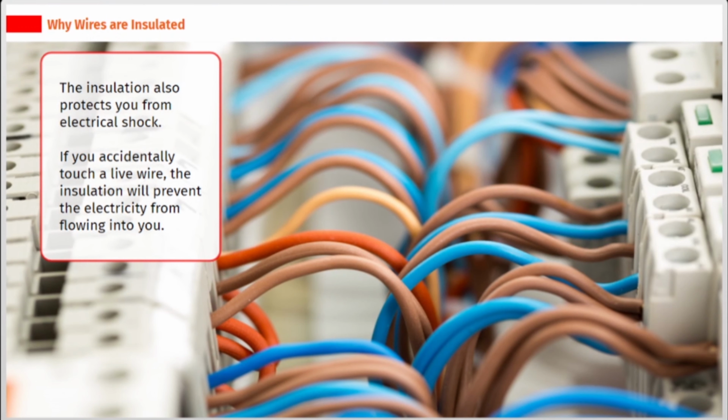The insulation also protects you from electrical shock. If you accidentally touch a live wire, the insulation will prevent the electricity from flowing into you.